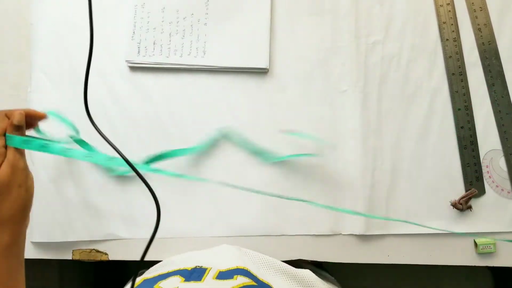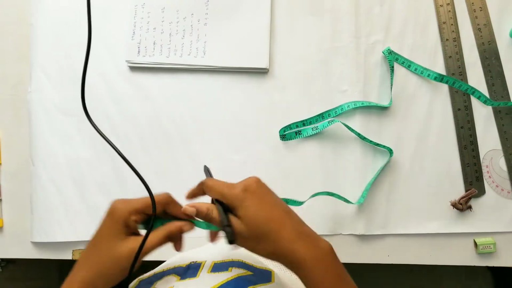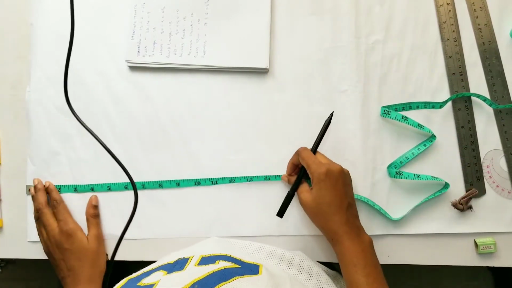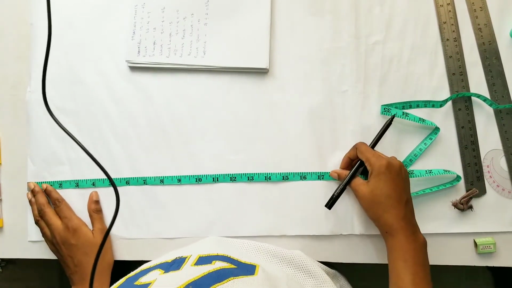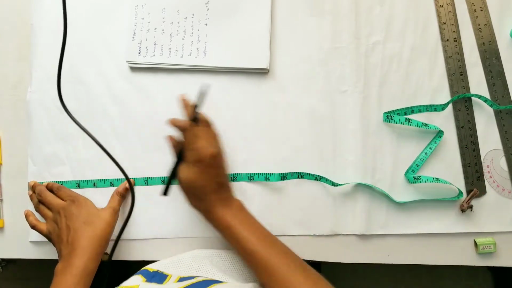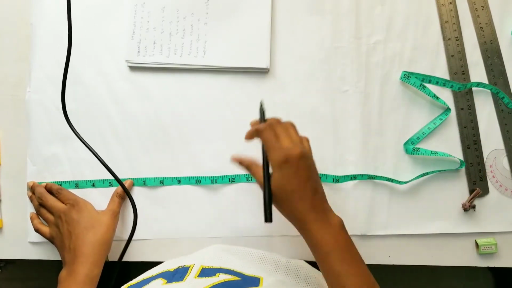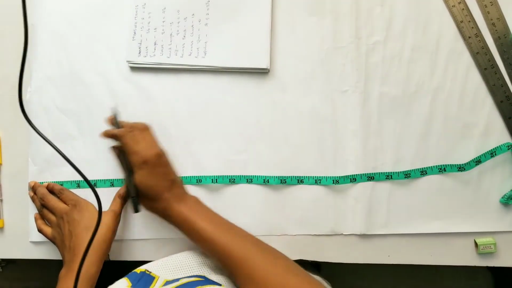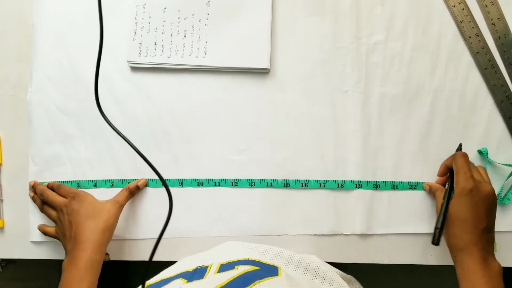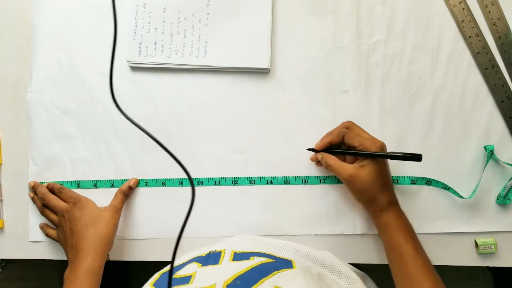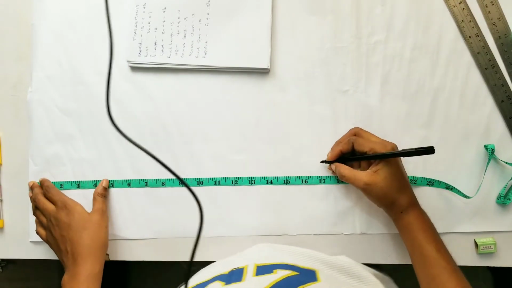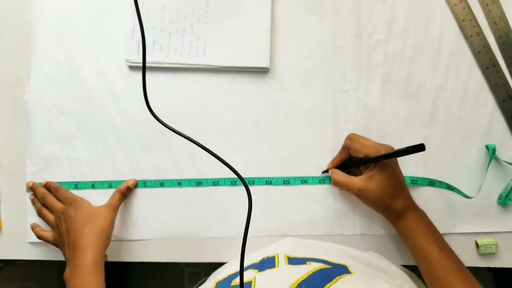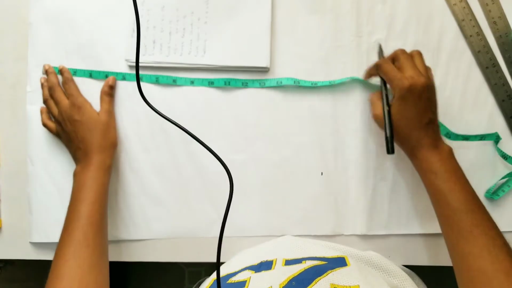The first thing you're going to measure is from the edge of your paper. Please make sure your tape rule is balanced. I'm using a black marker pen today. From the edge of your pattern paper, place it very well and make sure your tape rule is relaxed. Measure the half length measurement, which in this case is 17 inches.